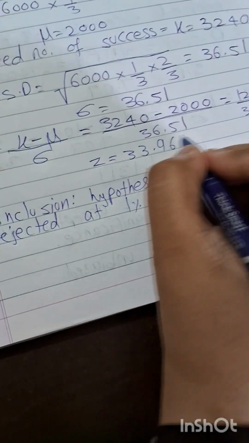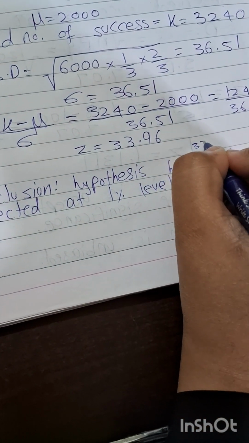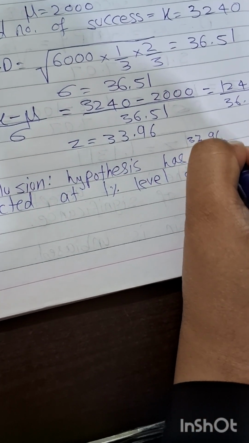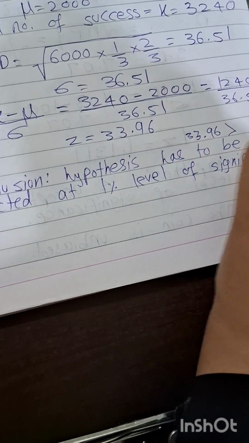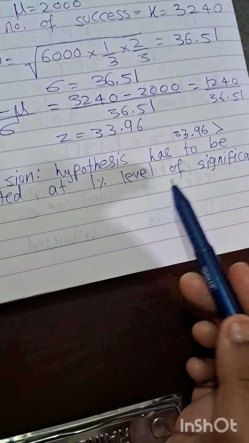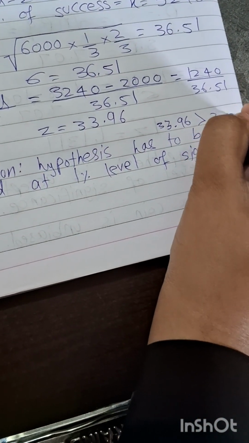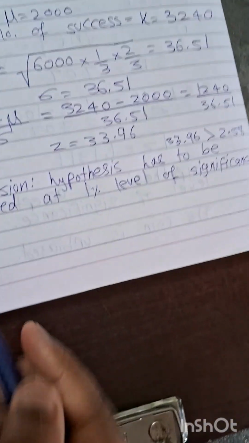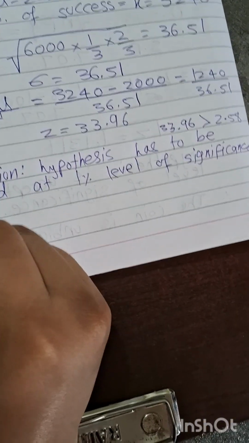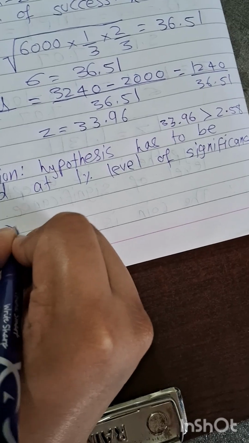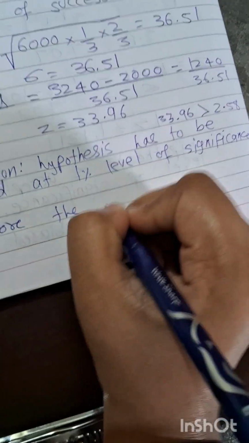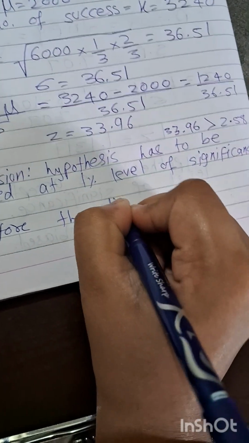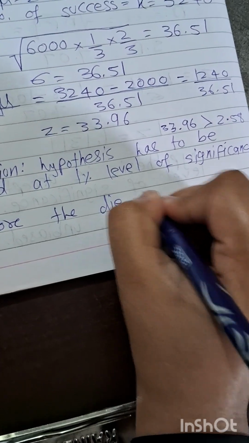Why? Because the standard error, which is equal to z, is greater than the 1% level of significance value, which is 2.58. Therefore, the die is biased.